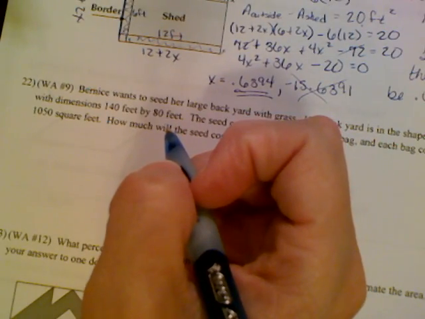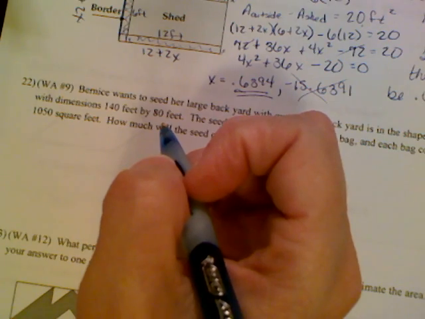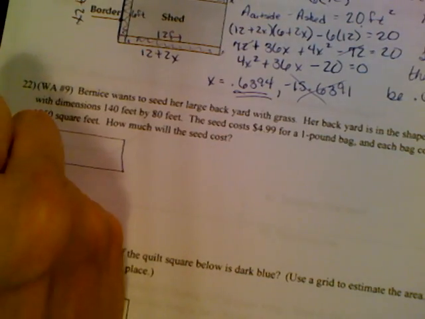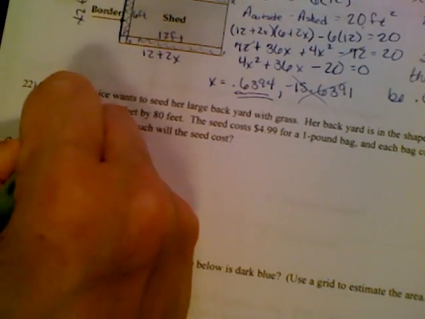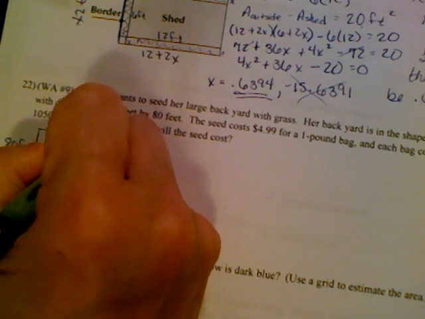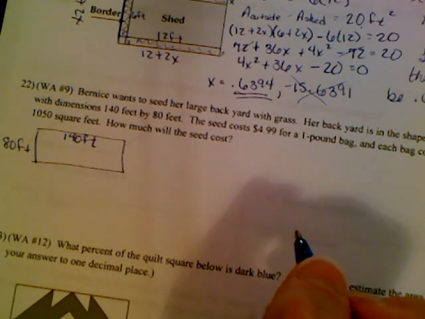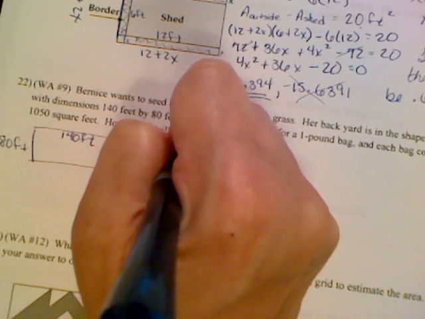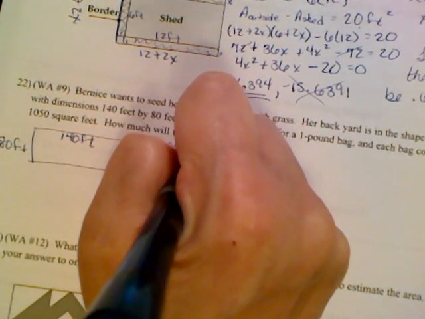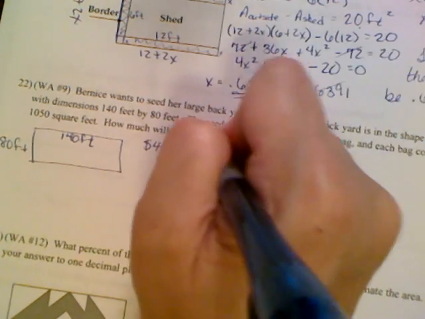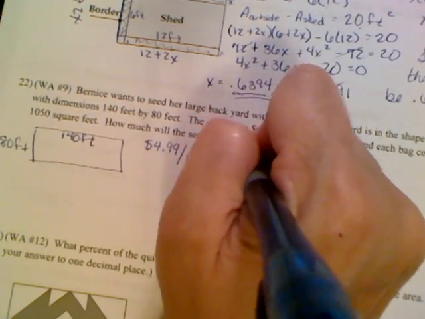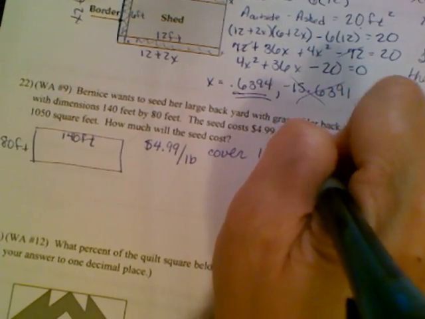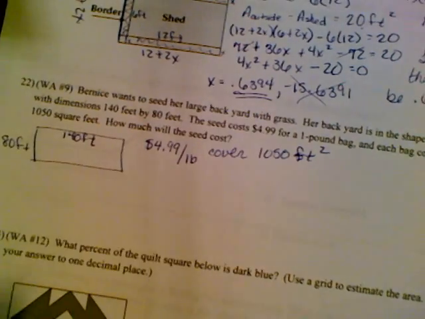Bernice wants to seed her large backyard with grass. Her backyard is the shape of a rectangle. So we have a rectangle, and it's 80 feet by 140 feet. All right. The seed costs $4.99 per pound. Each bag covers 1,550 square feet. How much will the seed cost?